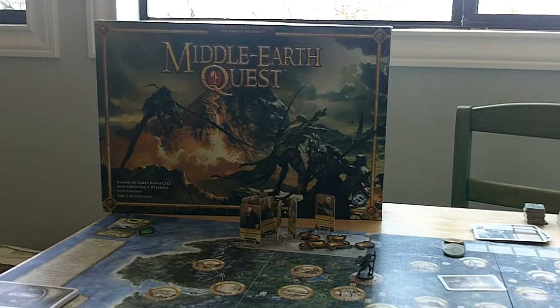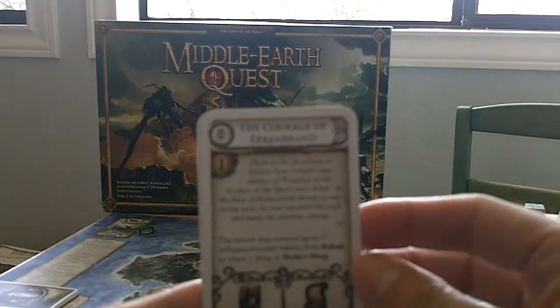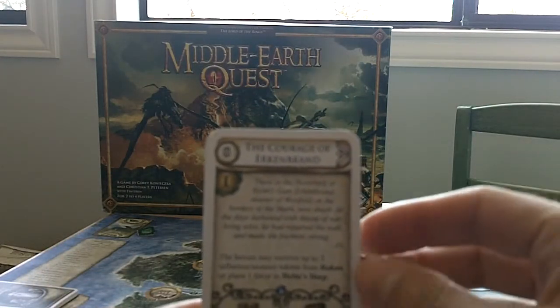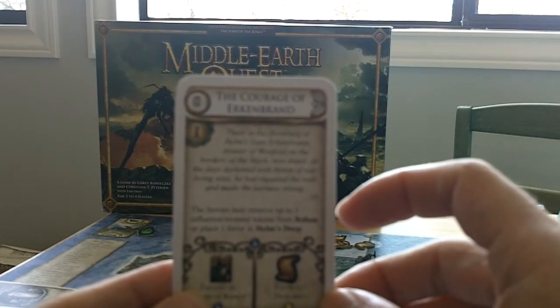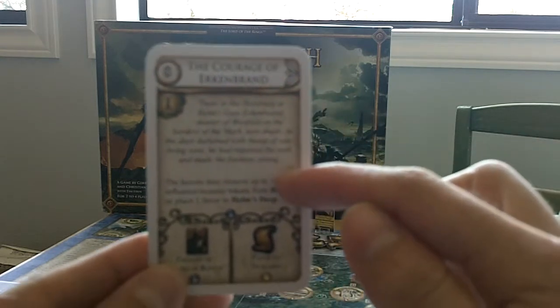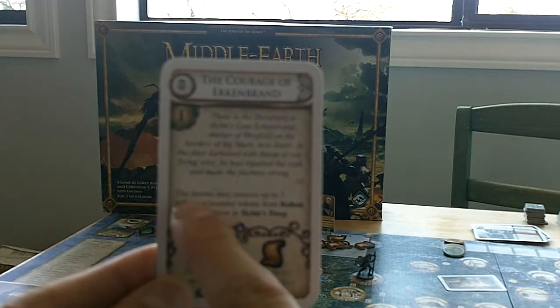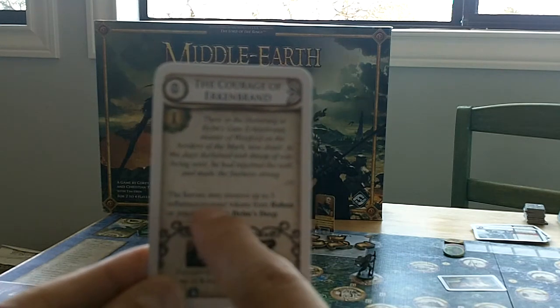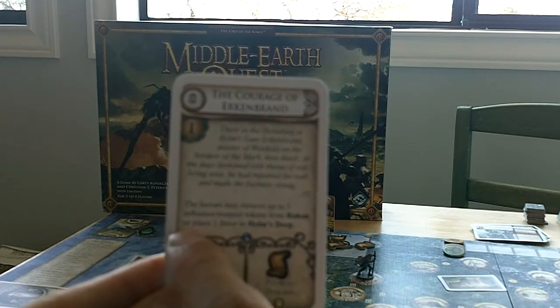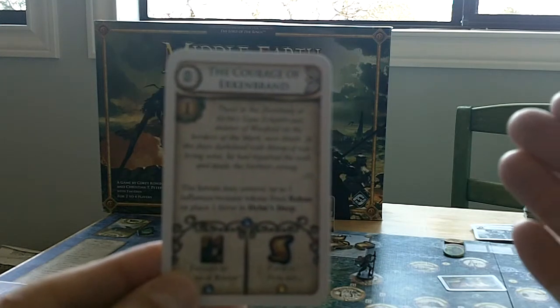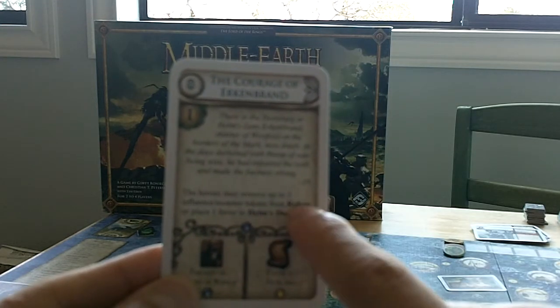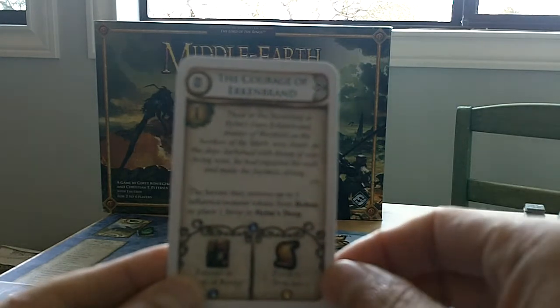Before I go on, I want to look at some of these event cards in a little more detail. I've got 2 example cards here. So let's pretend we just drew this one. This is called the Courage of Erkenbrand. It's got some flavor text here, and then it's got some instructions. The heroes may remove up to 3 influence monster tokens from Rohan, or place 1 favor in Helm's Deep. So as soon as you were going through this card, you would do that. The heroes would either choose to remove up to 3 influence from Rohan, or place 1 favor in Helm's Deep.